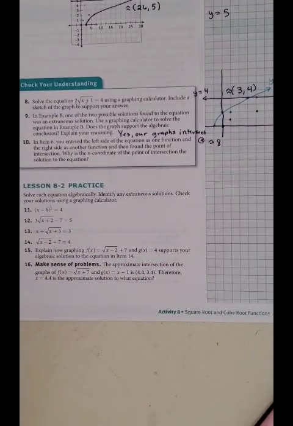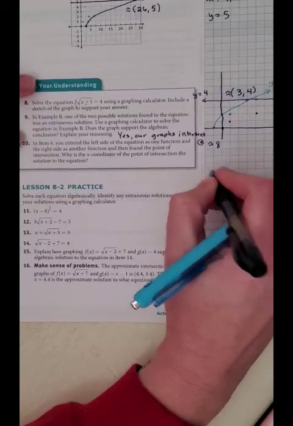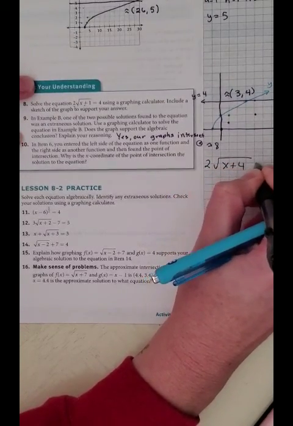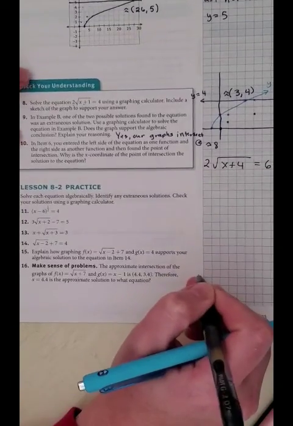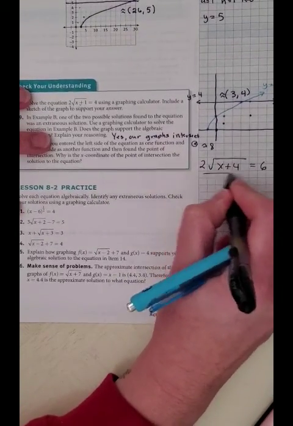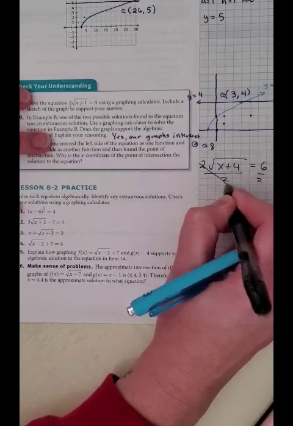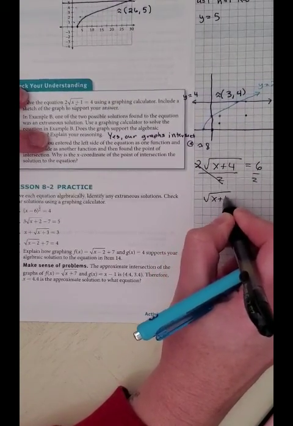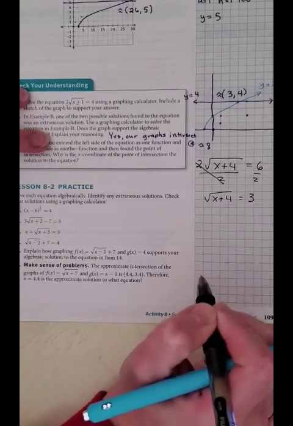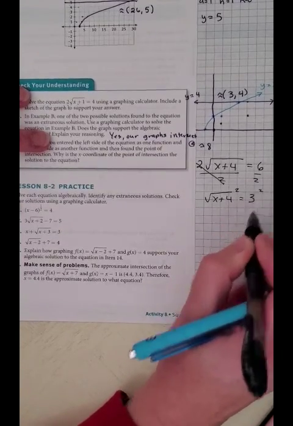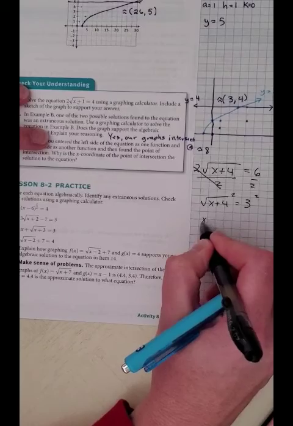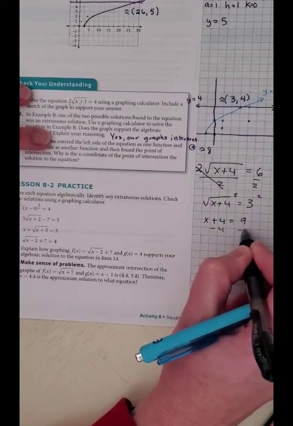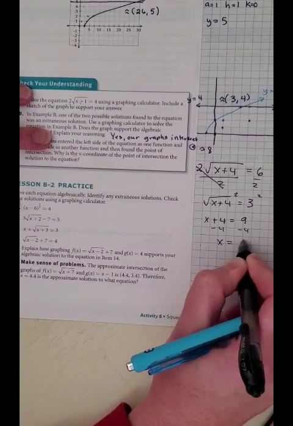So our equation was 2 square root of x plus 4 is equal to 6. If I were solving this, I would divide both sides by 2 to isolate my radical. I would get square root of x plus 4 equals 3. I would then square both sides to undo my radical. I would get x plus 4 equals 9, and I would subtract 4 from both sides, and I would get x equals 5.